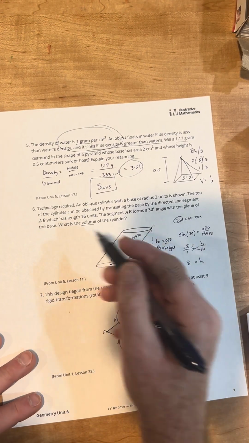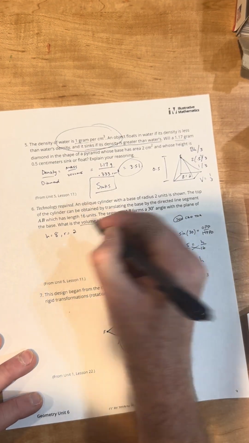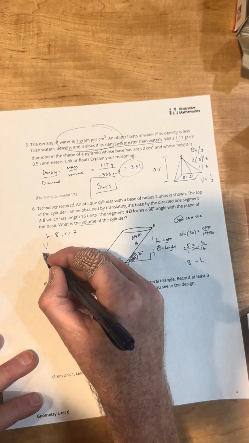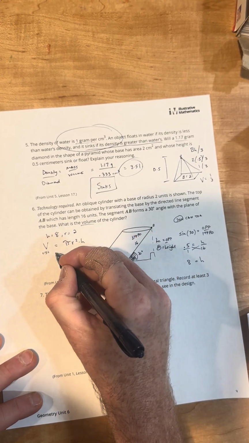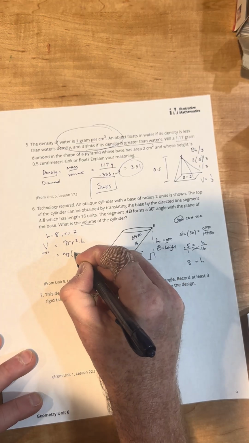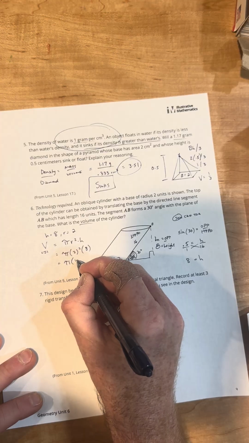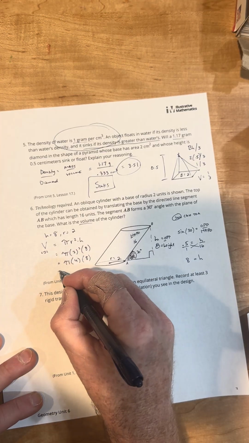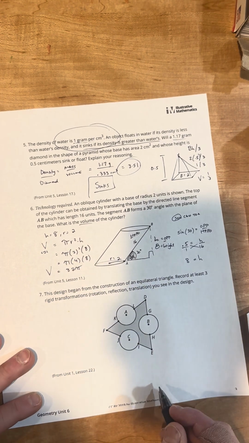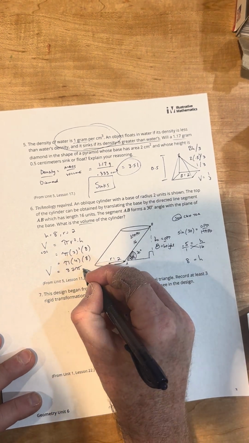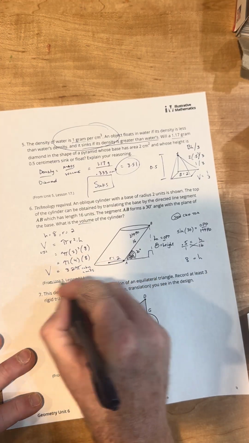Now we got to get the volume. Height equals 8, radius equals 2, and the cylinder volume is pi r squared times height, so that will equal pi times 2 squared times 8, which equals pi times 4 times 8, which equals 32 pi cubic units. And that's your final answer.